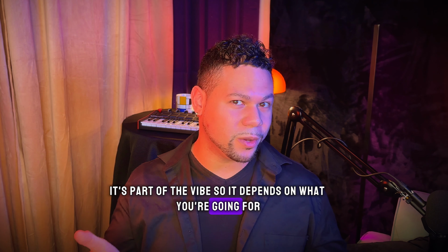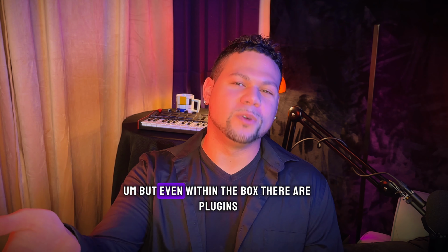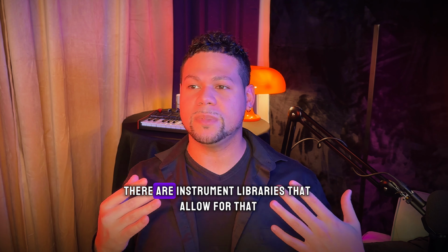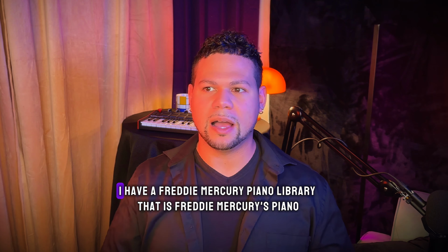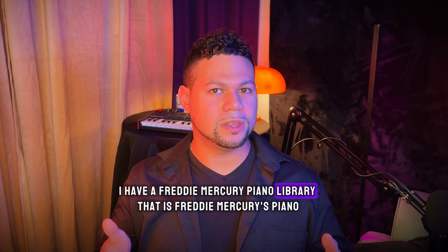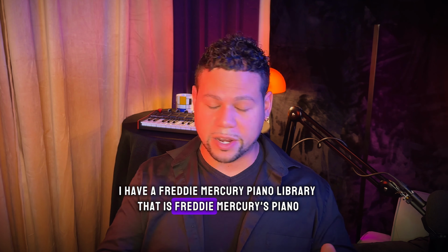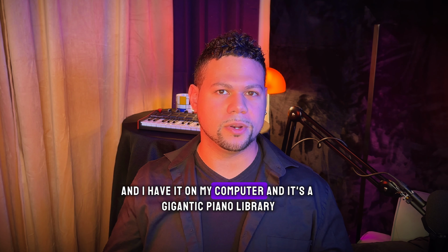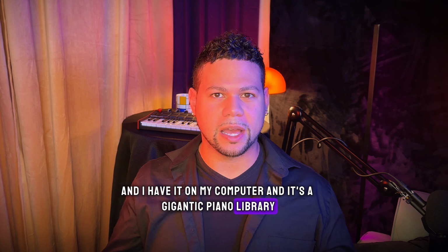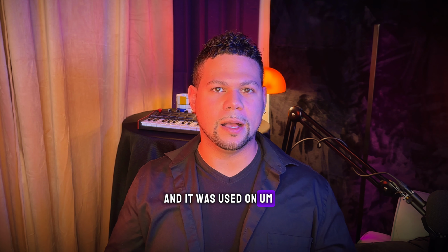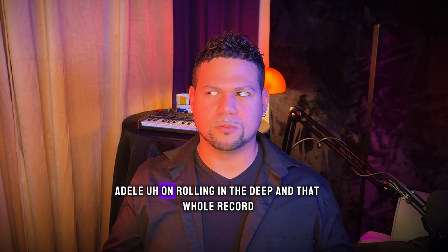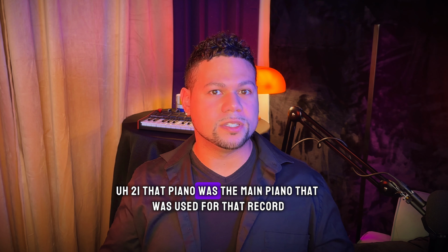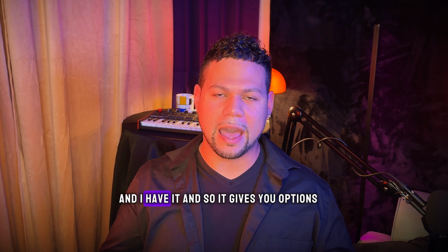So it depends on what you're going for. But even within the box, there are plugins, there are instrument libraries that allow for that. I have a Freddie Mercury piano library that is Freddie Mercury's piano. It's called Mercury, and I have it on my computer. And it's a gigantic piano library, and it was used on Adele on Rolling in the Deep, and that whole record, 21. That piano was the main piano that was used for that record, and I have it.